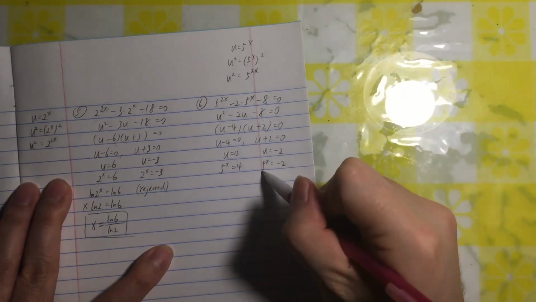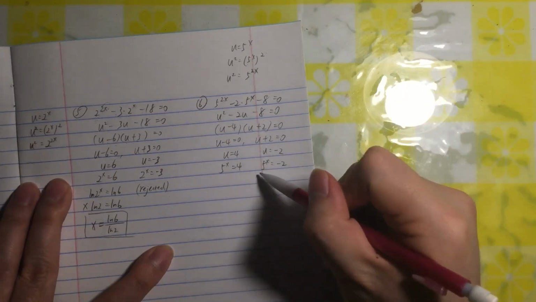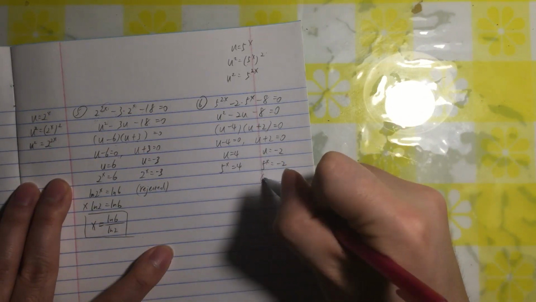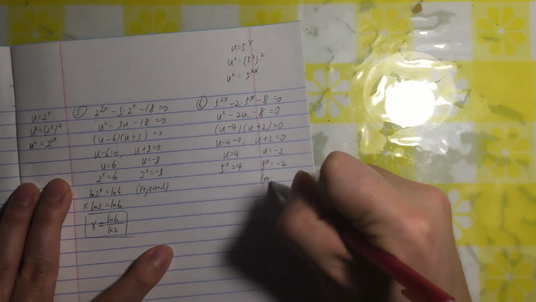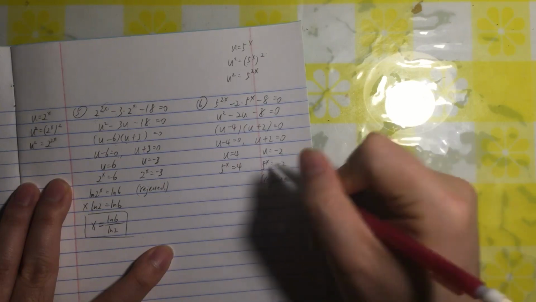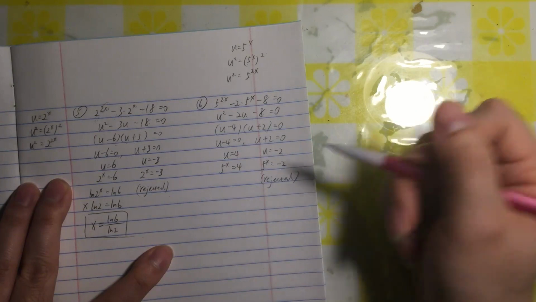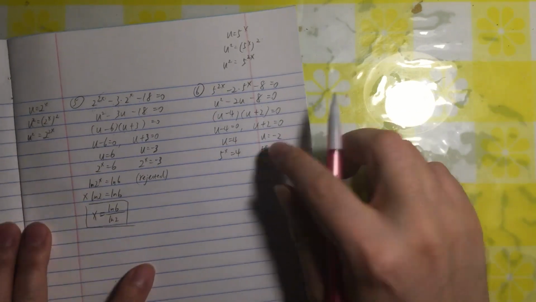Since 5 to the power of x equal to negative 2 is impossible, it must be rejected. A positive number raised to any power won't be negative. So there's no solution here.